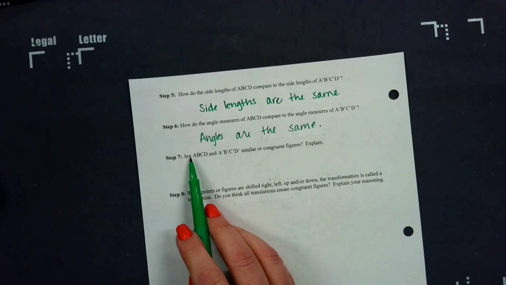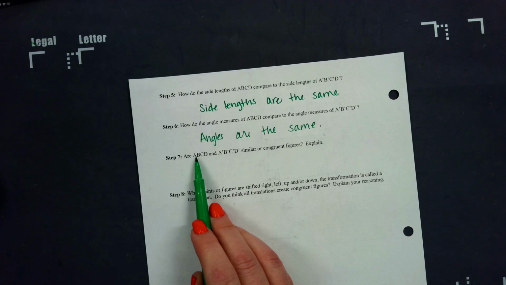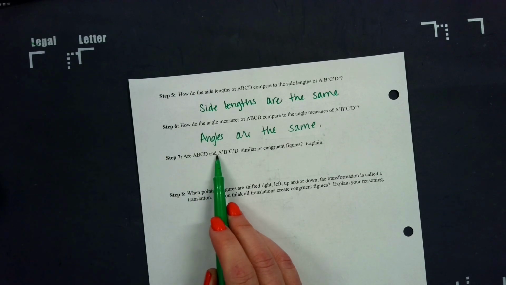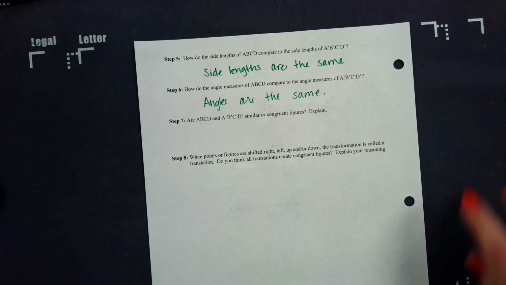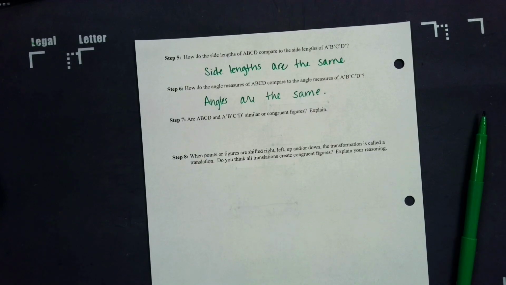I want you to answer this one. Are A, B, C, D, and A prime, B prime, C prime, D prime similar or congruent? Explain why you think that. You tell me whether you think they're similar or congruent.